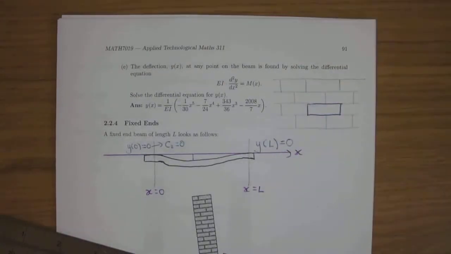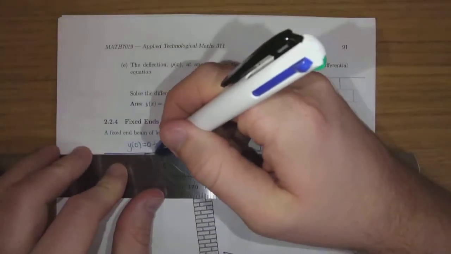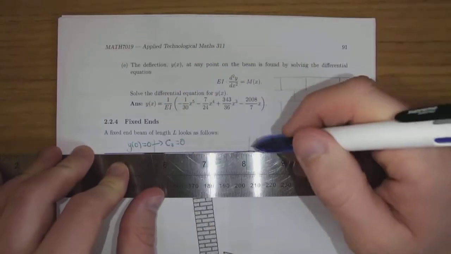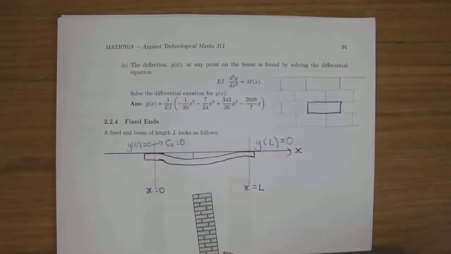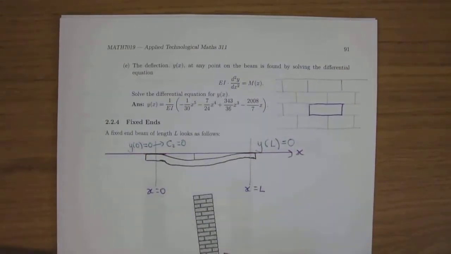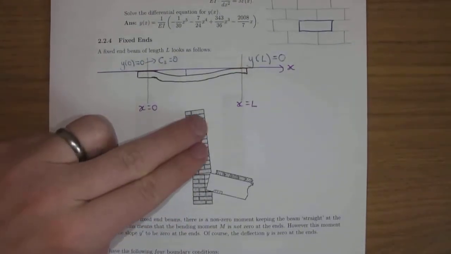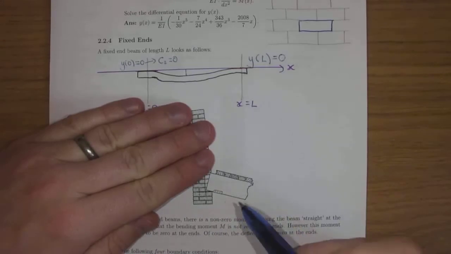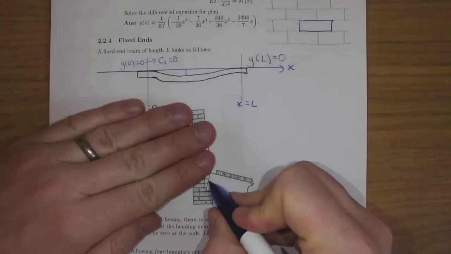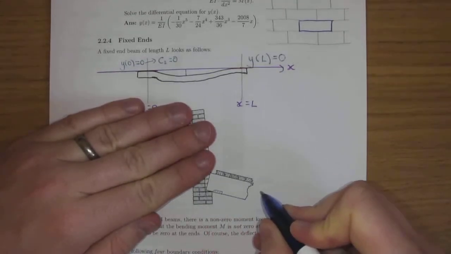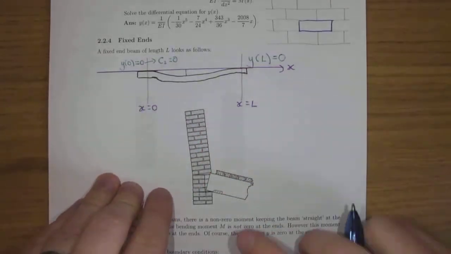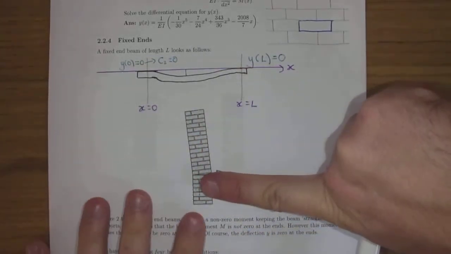Now what else? The beam comes out straight. So what that means is, if you look at the slope at these points, it's 0. So that's in contrast to simply supported. So before these blocks are put on, this is like a simply supported beam, and you see the slope is negative. But once that force is applied, the beam is going to come out, start straight.